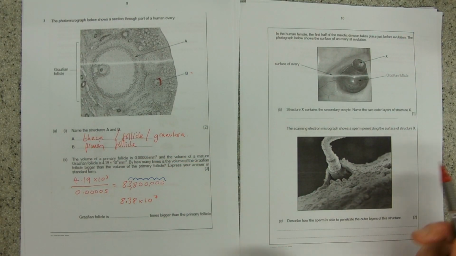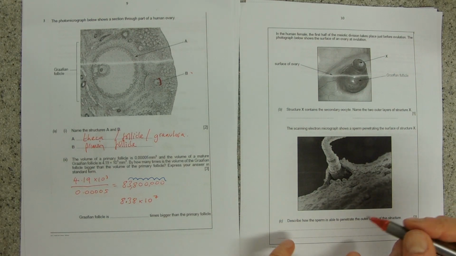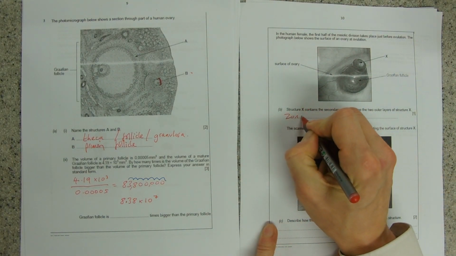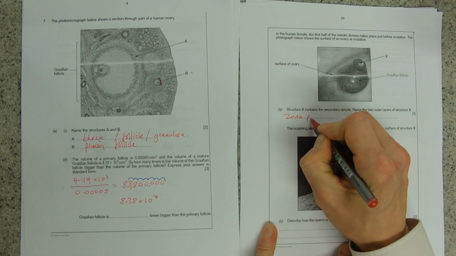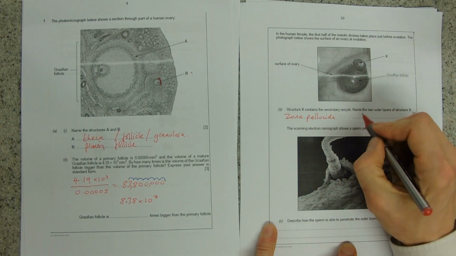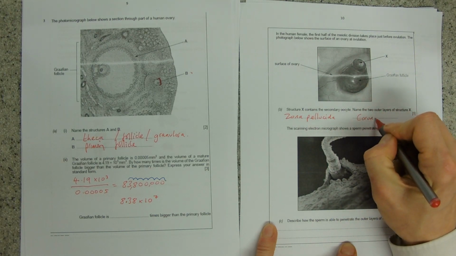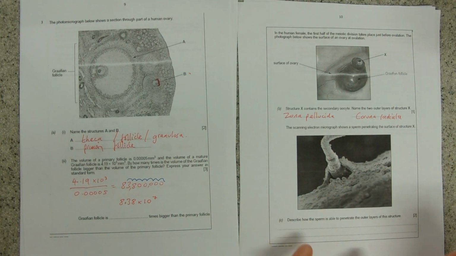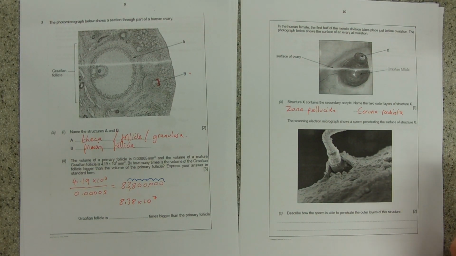Name the 2 outer layers. So this is just remembering the names of them. So strange names: Zona pellucida, and the other one Corona radiata. So just AO1 stuff there.